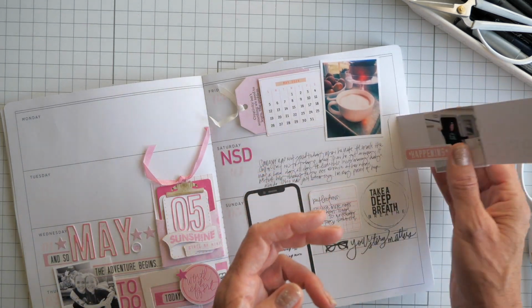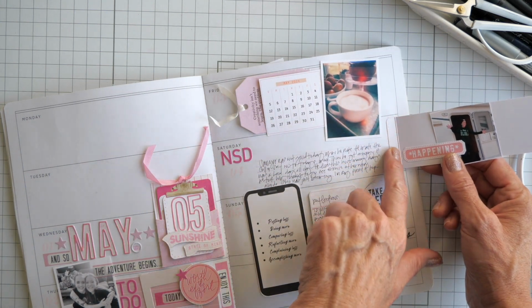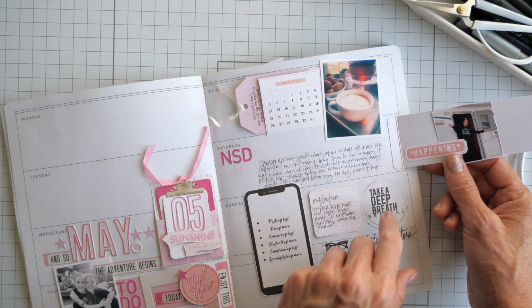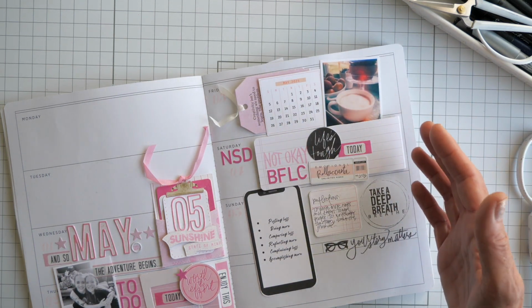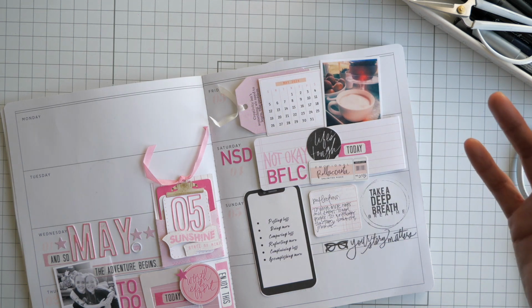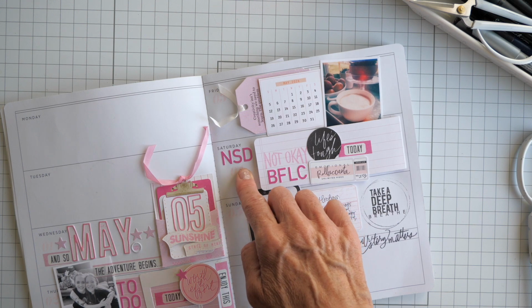Here is another one of those longer journal cards. And this time I added a score mark and then folded it over there. So this was a bummer of a day. And so that's what the not okay and life stuff is all about in the emotional roller coaster, because it really was. It was also National Scrapbook Day.